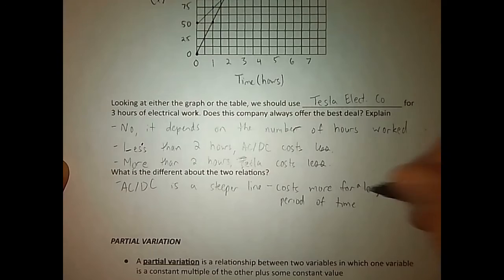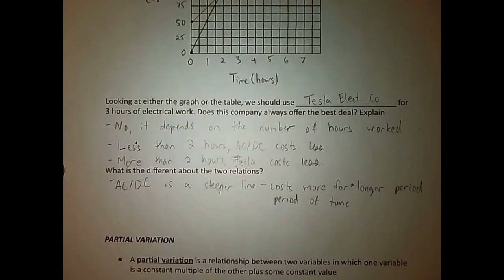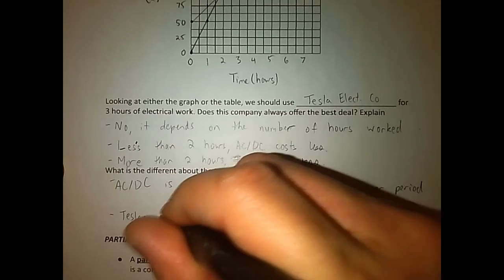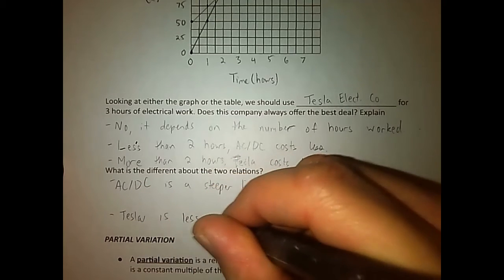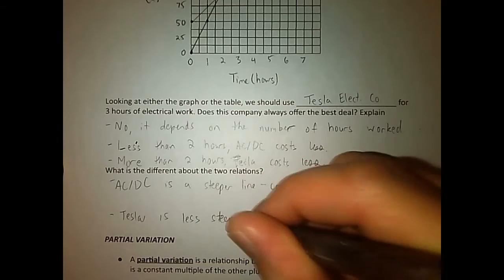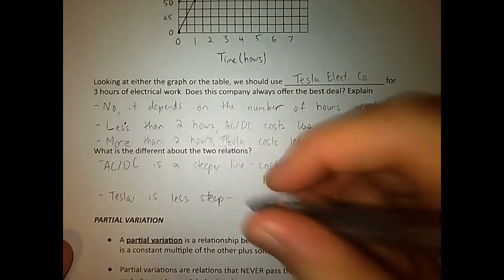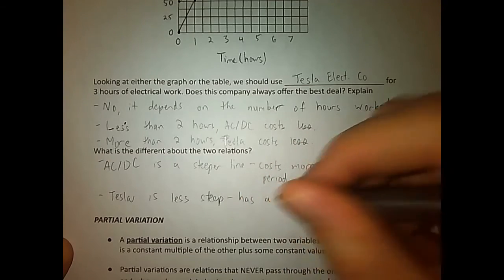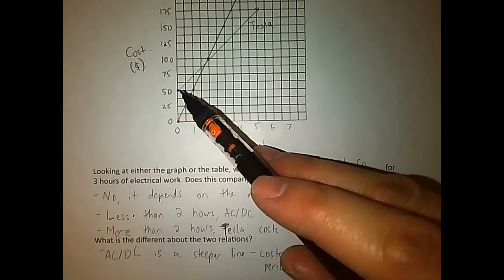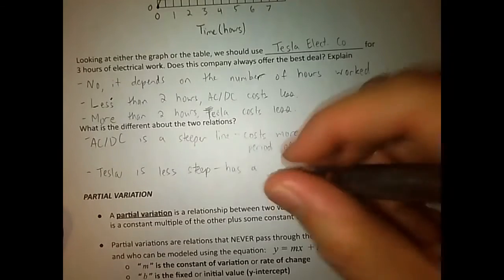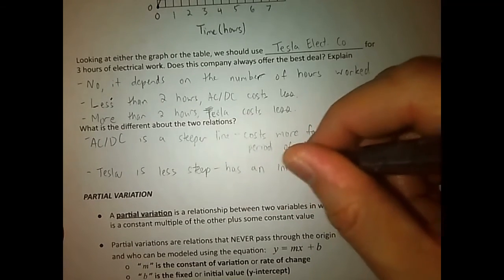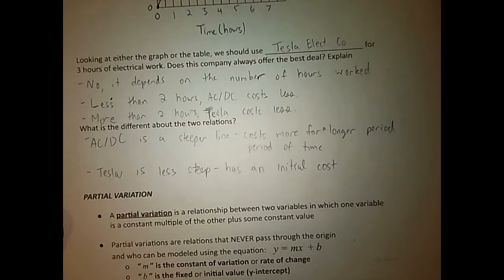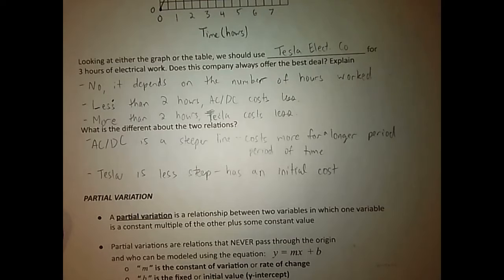For a longer period of time. And Tesla is less steep, but has what we call an initial cost, like we have to pay this $50 no matter what, as an initial cost, which makes it kind of more expensive at the beginning.